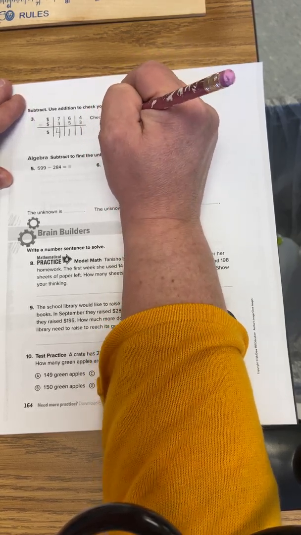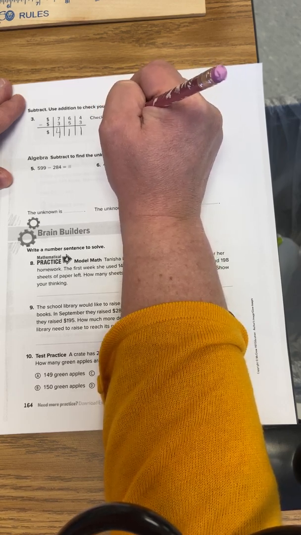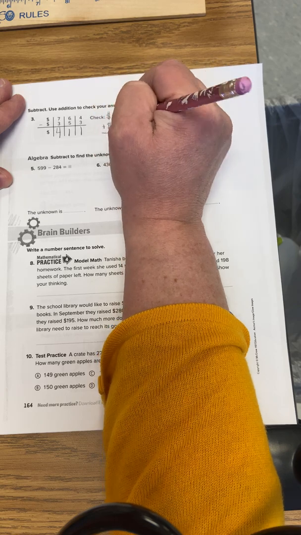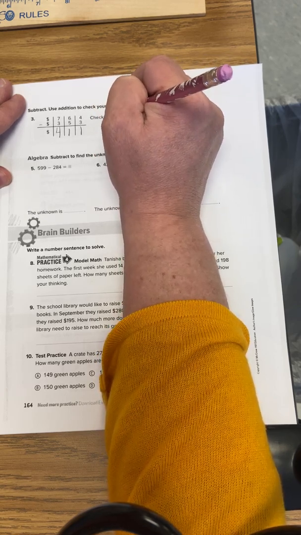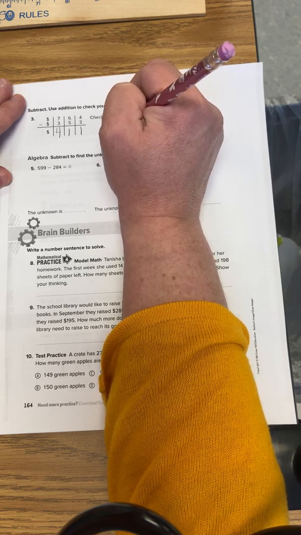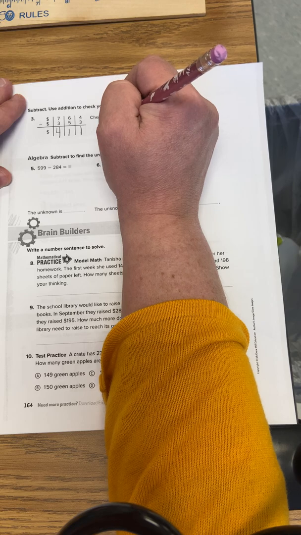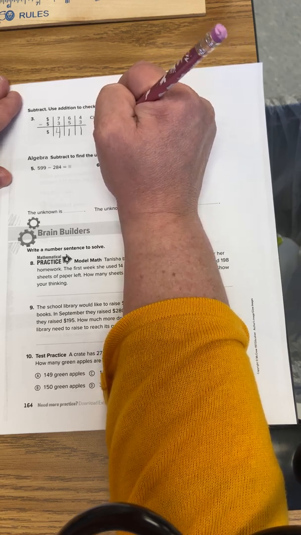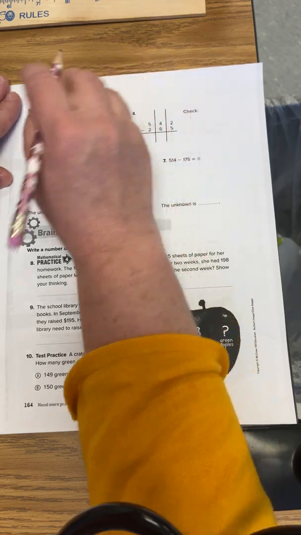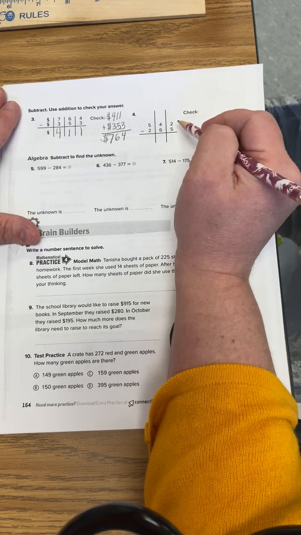Now we're going to check by adding our answer, our difference. So $411 plus $353. And 1 plus 3 is 4. 1 ten plus 5 tens is 6 tens. And 4 hundreds plus 3 hundreds is 7 hundreds. It checks out. We got the same number that we started with up here. And now let's look at number 4.